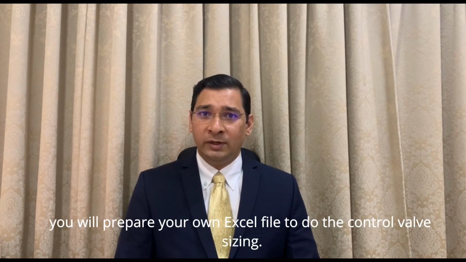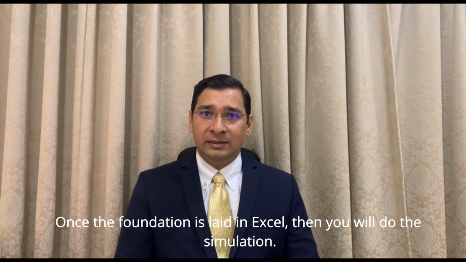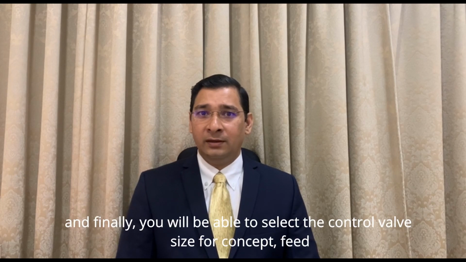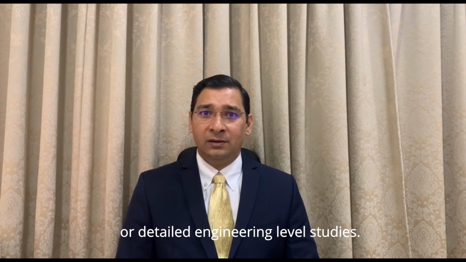You'll prepare your own Excel file to do the control valve sizing. Once the foundation is laid in Excel, then you'll do the simulation for the control valve sizing using Aspen HYSYS. And finally, you'll be able to select the control valve size for concept, FEED or detail engineering level studies.